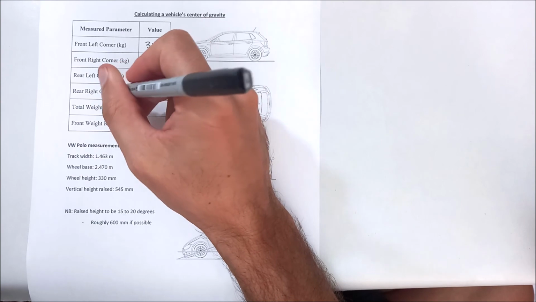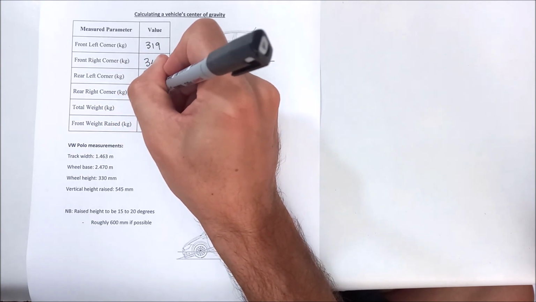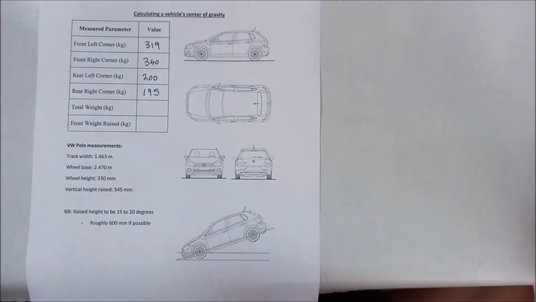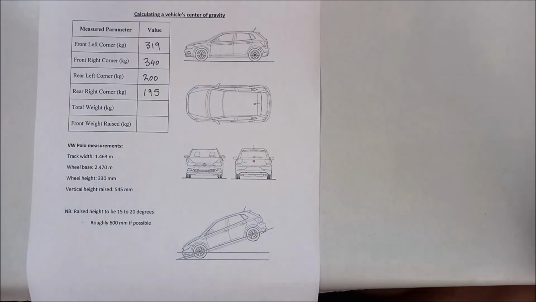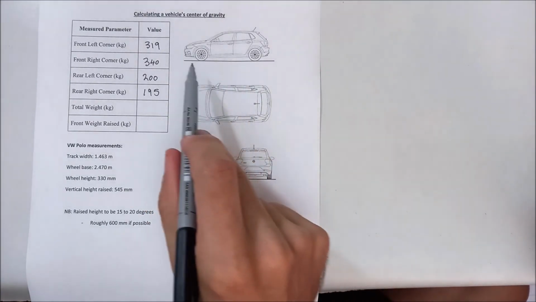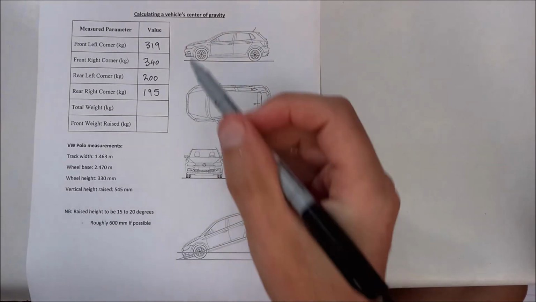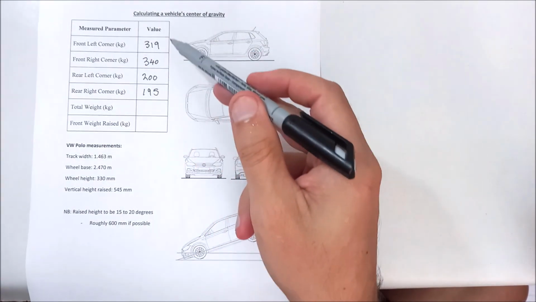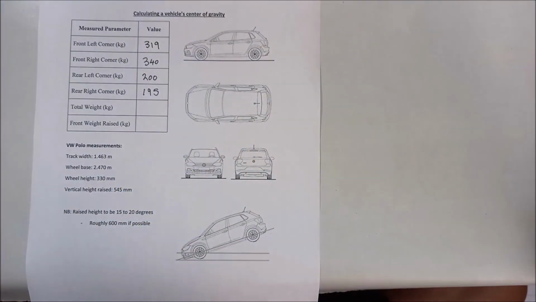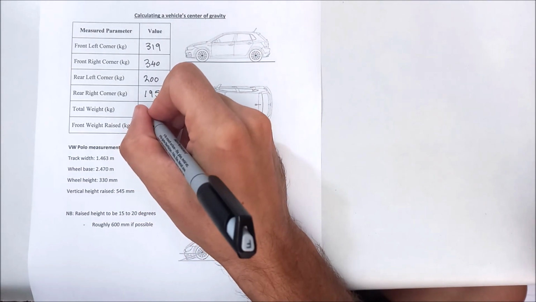And the rear right corner had a value of 195 kilograms. Okay, so these are the values that we obtained from the scale. The vehicle is flat on the ground, all 4 wheels are on the scales. And then what we do is, with these 4 values, we add them together to get a total weight of the actual vehicle. And in this case, it equals 1,054 kilograms.